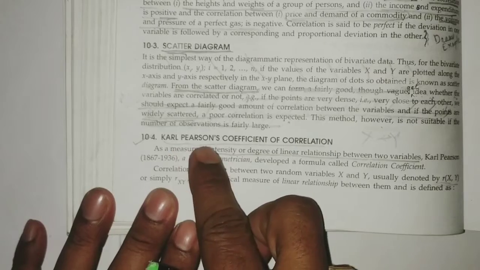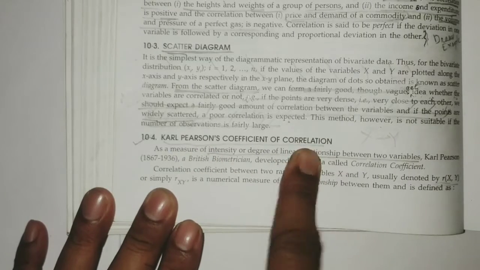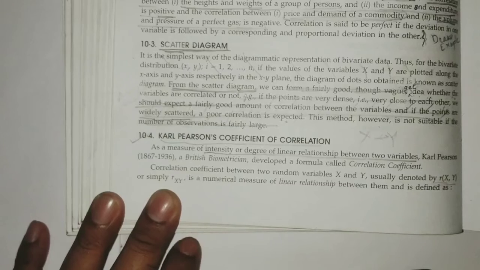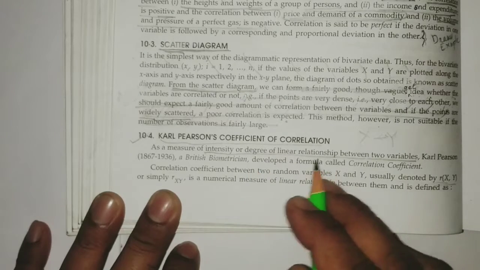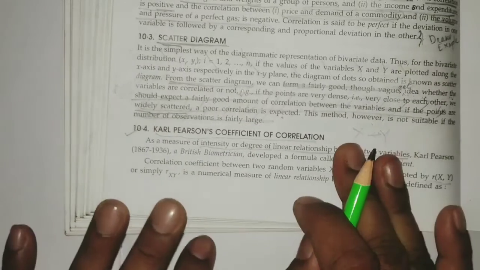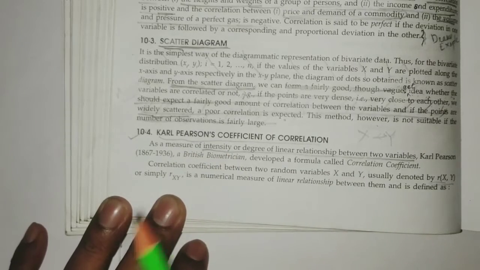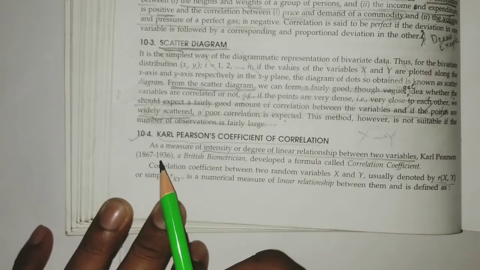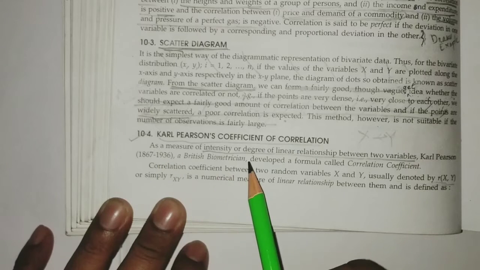Okay, next we have to go for the Karl Pearson coefficient of correlation. What I told is that r is called your coefficient of correlation. With the help of r, we can evaluate the degree of correlation, how intensively, or you can say the degree of linear relationship between two variables, which will give you the r value. You just put the heading. After writing the heading, you have to write: a measure of intensity or degree of linear relationship between two variables.